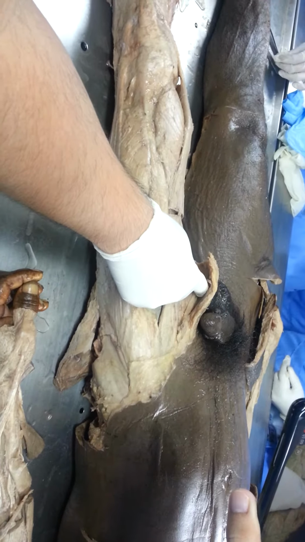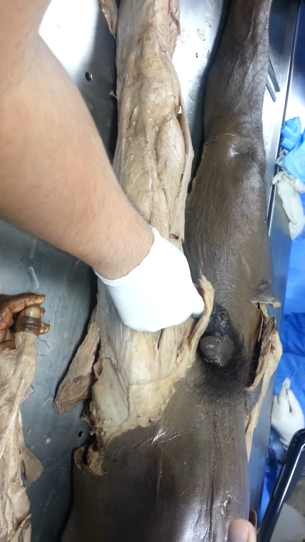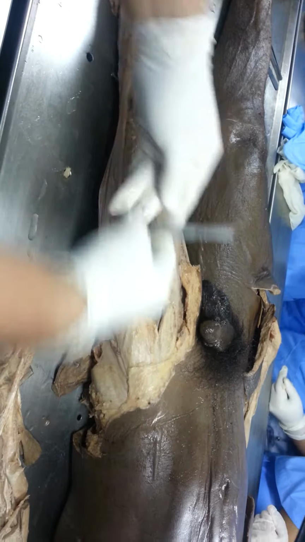May scissor kayo. Wait lang ha. Kunin ko lang to.